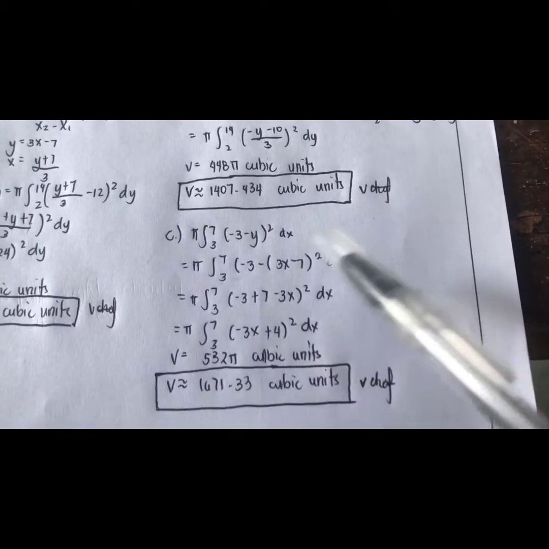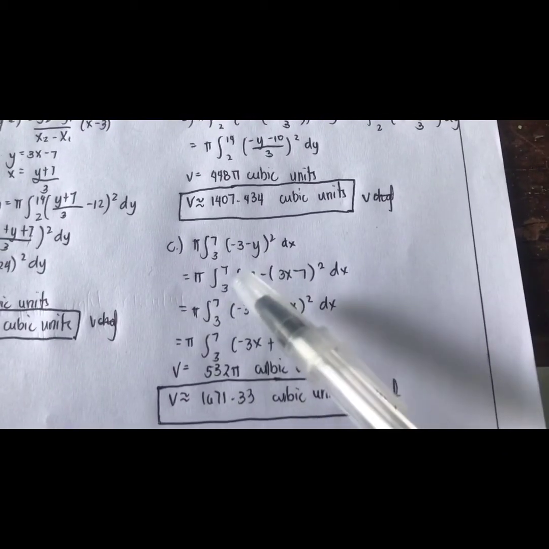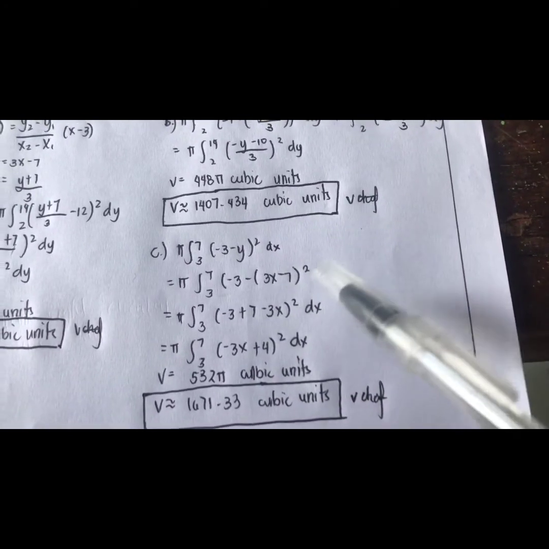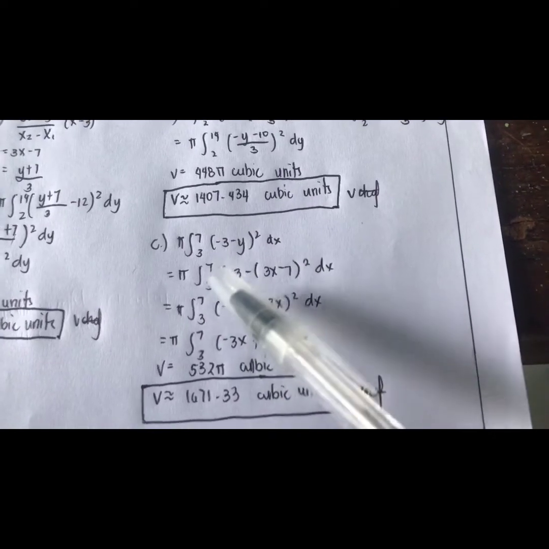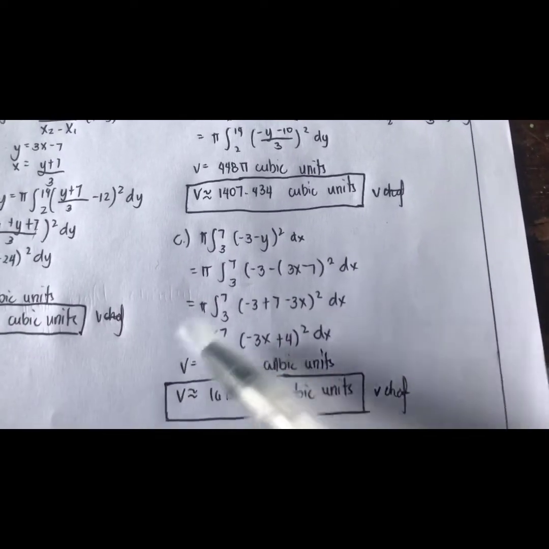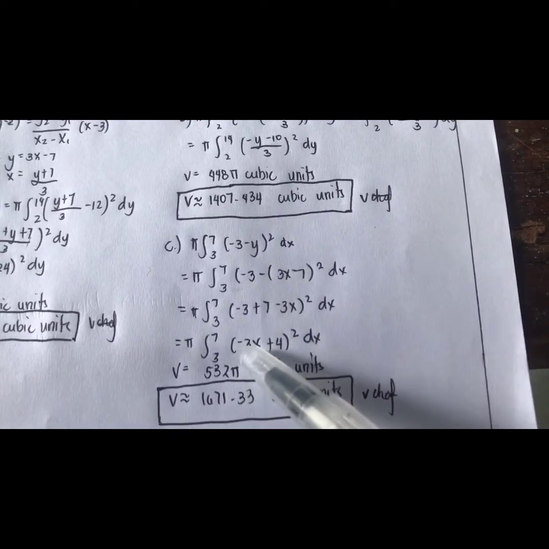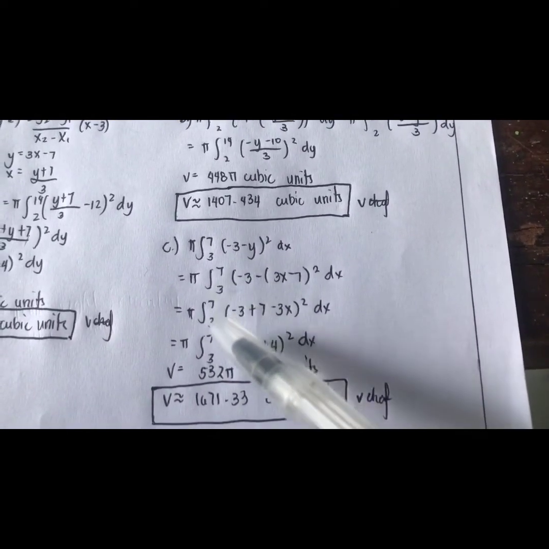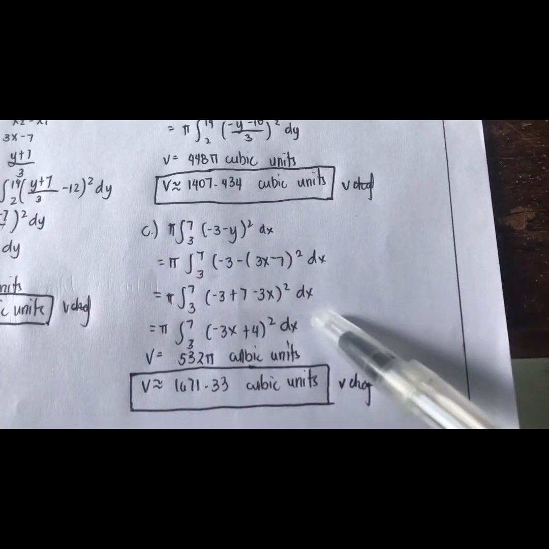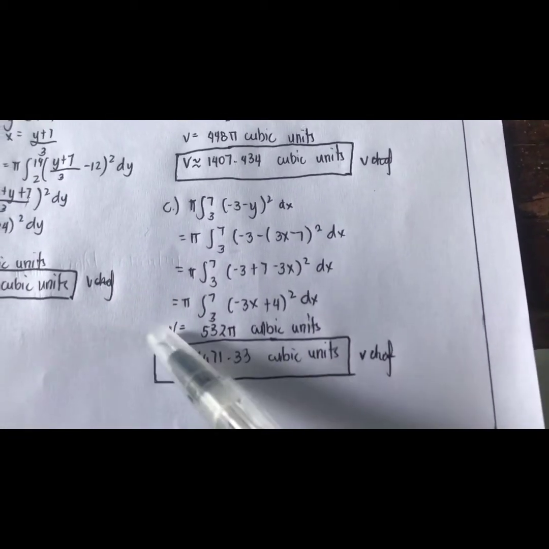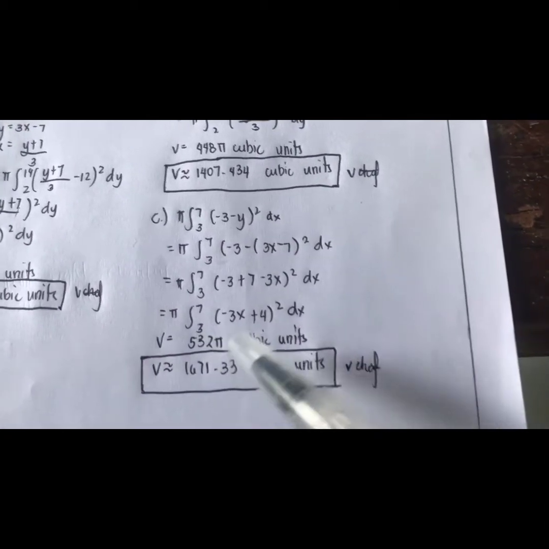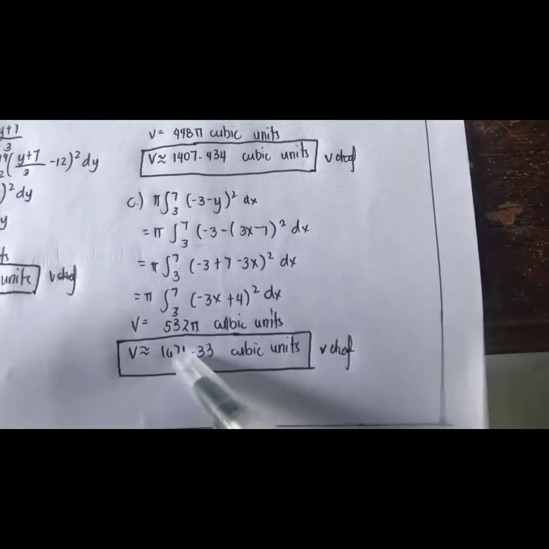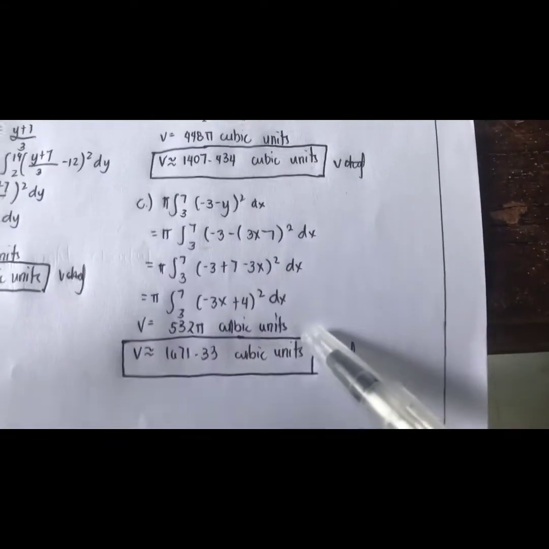Now, if we simplify this one, we will get pi, the integral of (negative 3 plus 7 minus 3x) squared dx from 3 to 7. And from that, we will get pi, the integral of (negative 3x plus 4) raised to 2 dx from 3 to 7. If we input this one in the calculator, we will get V is equal to 532 pi cubic units, and it is approximately equal to 1,671.33 cubic units.